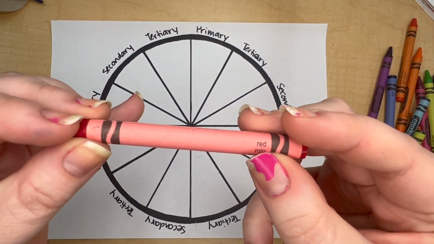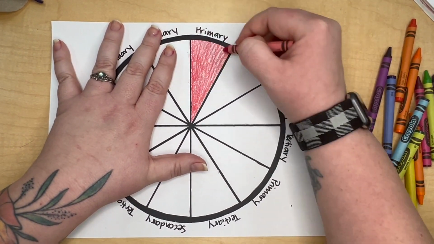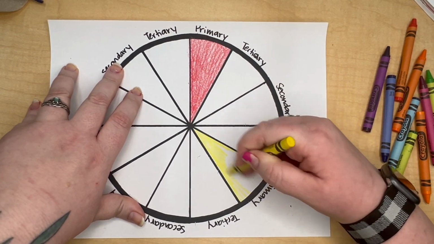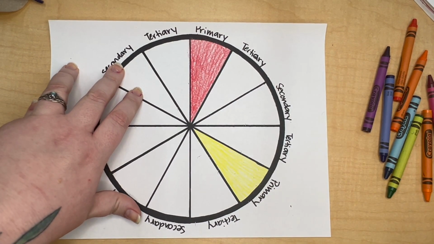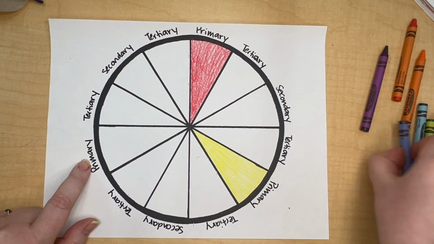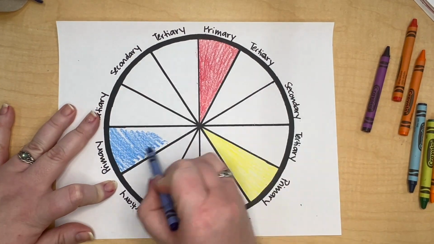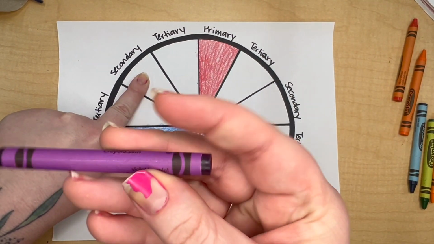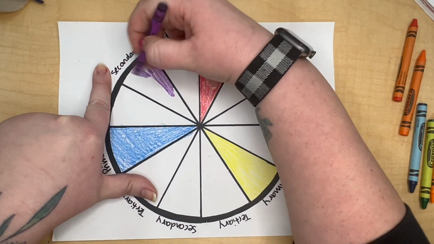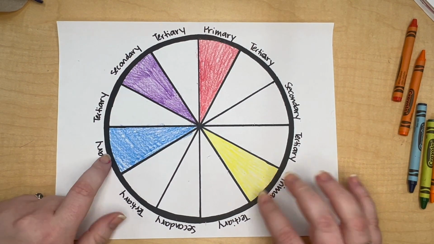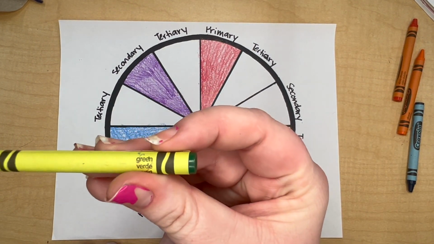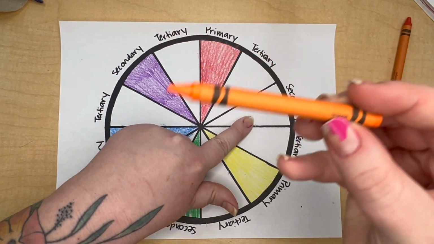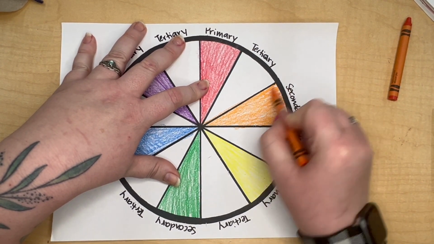When you are ready to color, you've got to make sure you're finding the correct crayons and putting them in the right spot. In our primary sections, we're putting our just plain red, our just plain yellow, and our just plain blue in those primary spots on our color wheel. Then we're going to work on our secondary. So between red and blue, we need purple. Find the crayon that says violet purple, and color it in that secondary spot between the red and the blue. Same for between the blue and the yellow, we have green in that secondary spot. And between yellow and red, we have our just plain orange in that secondary spot.